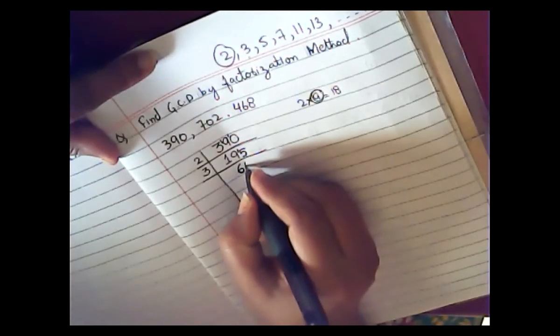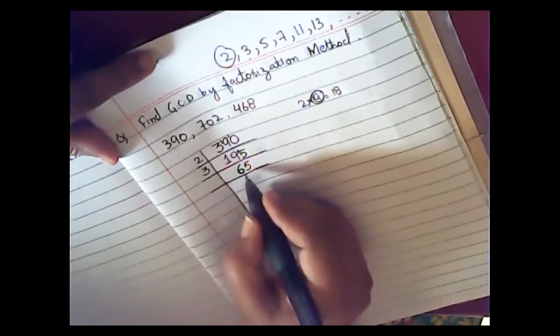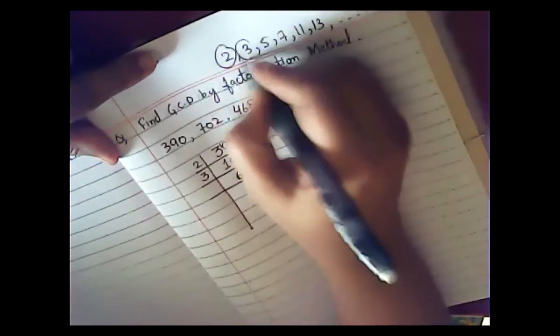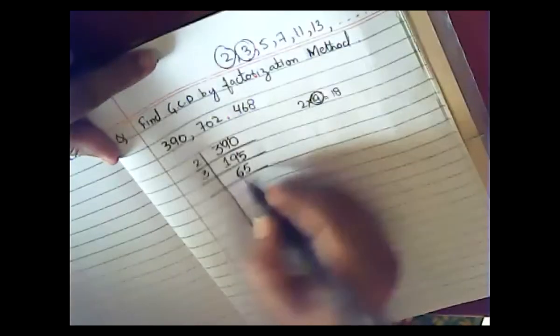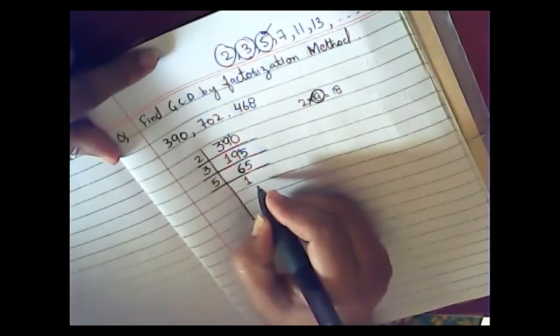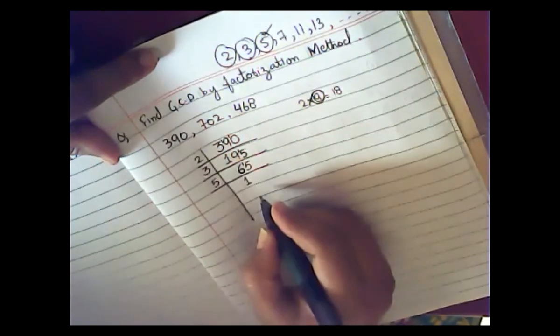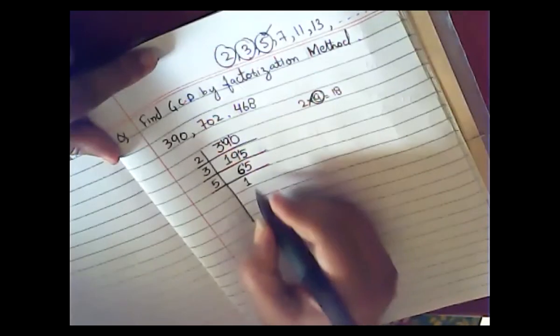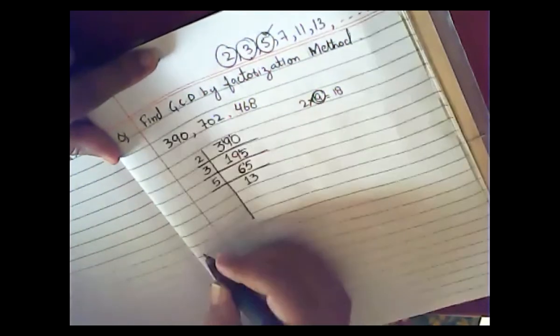So 3 into 5 is 15. Then again you cannot divide 5 by 3, so you move on to the next number, that is 5. So 5 into 3 is 15.